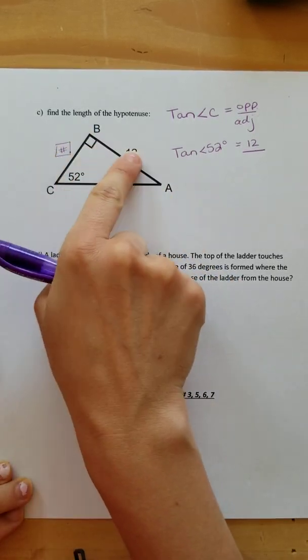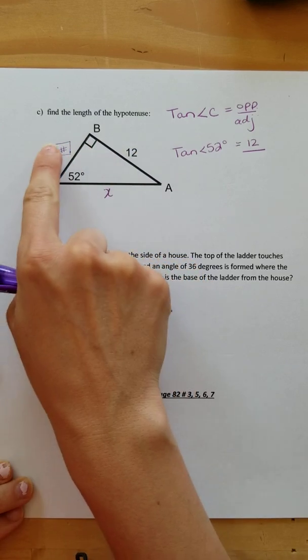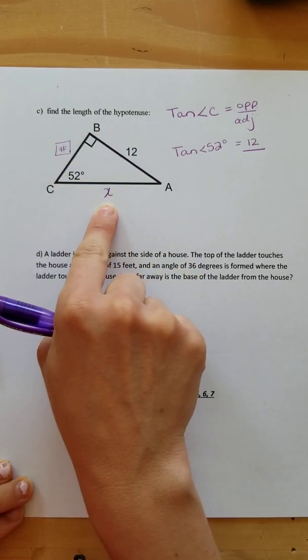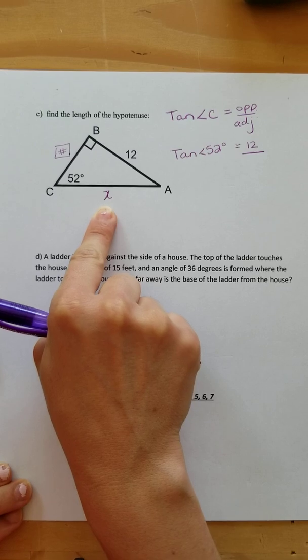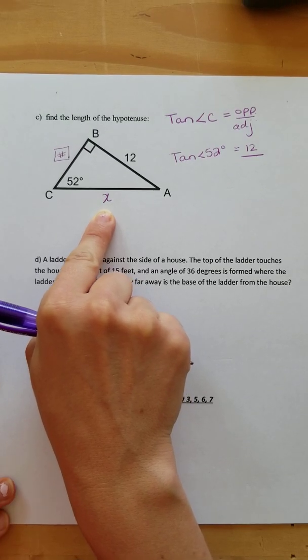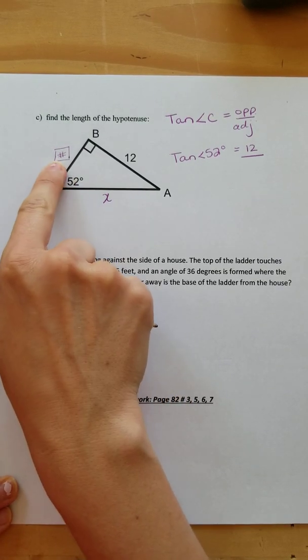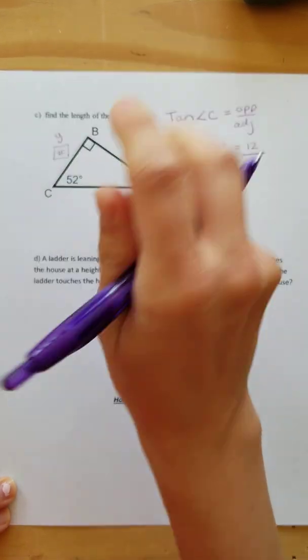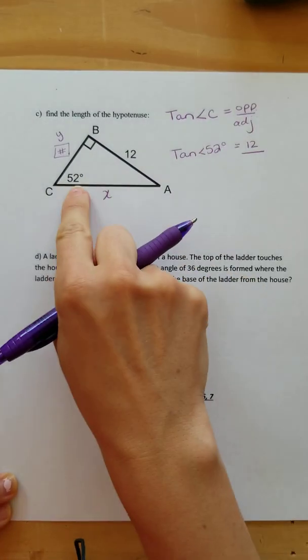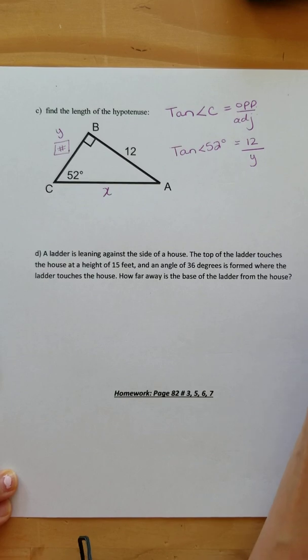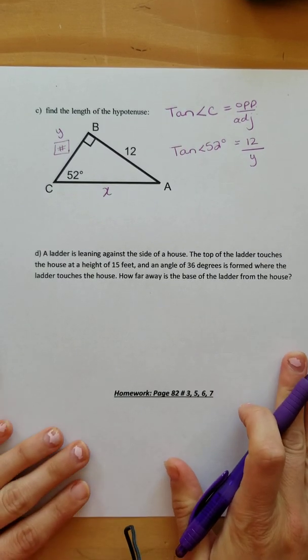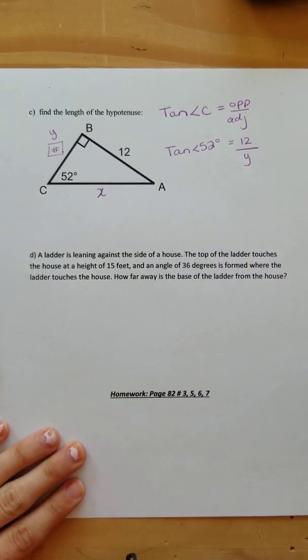And whenever you know two sides in a right triangle, you can always find the third one by doing the Pythagorean theorem. So this question has a little bit of an extra step to it. Okay, so I'm going to find this here. I'll call this Y because we've already used X here. So the adjacent side to my 52 is Y. Okay, so this is a case of where my letter is on the bottom.